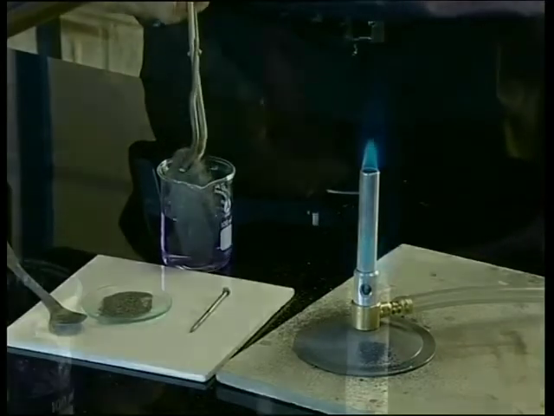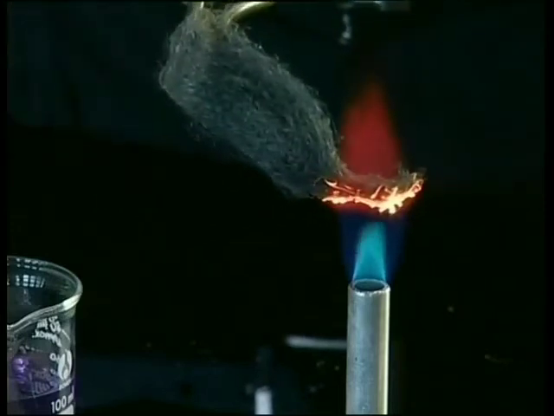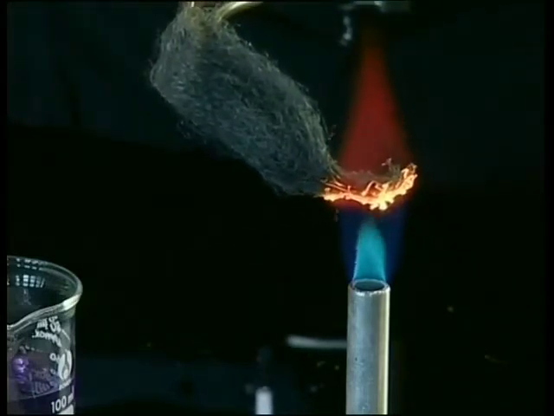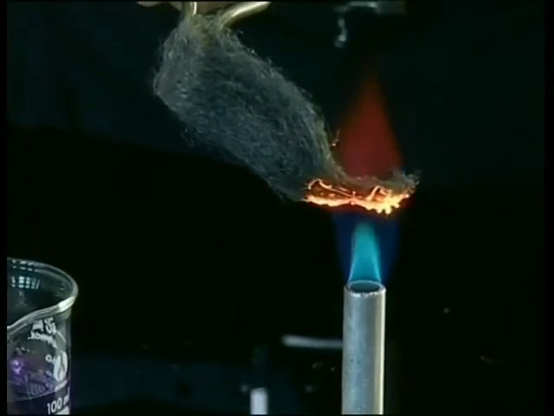Now, let's see what happens when we hold it in the flame. The steel wool first sparks and then ignites with an orange flame while we hold it in the flame. It stops burning when we take it out of the flame.